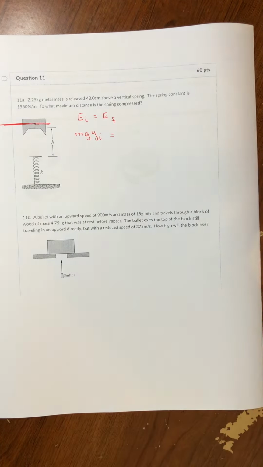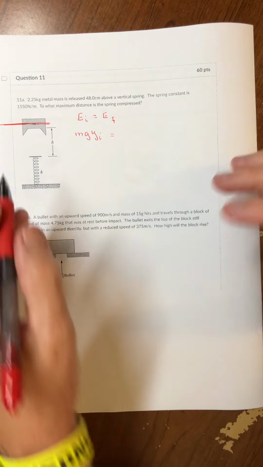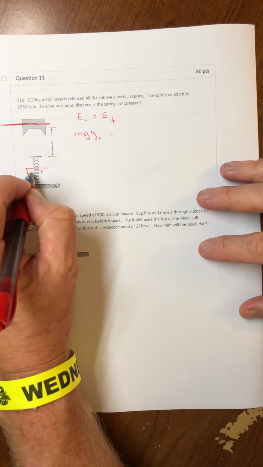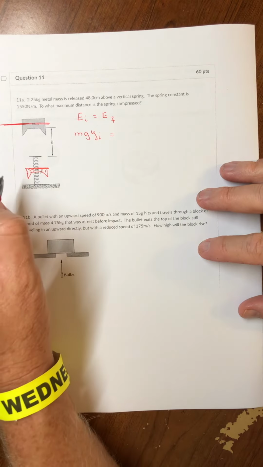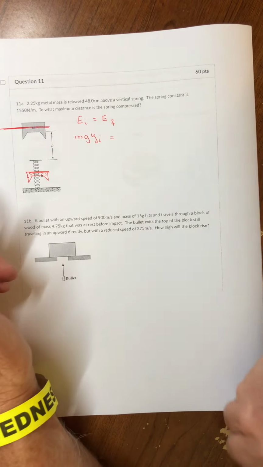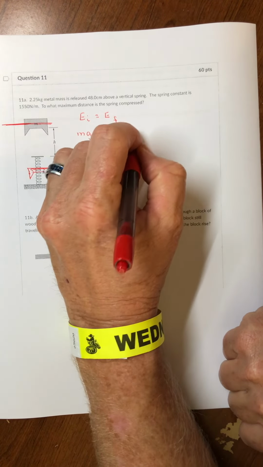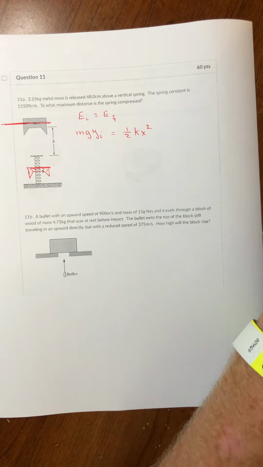And where does all that energy go? Well, not worrying about the in-between, eventually it's going to compress this spring and come to a stop. And so you might say then that all of this energy now goes to a compressed spring.